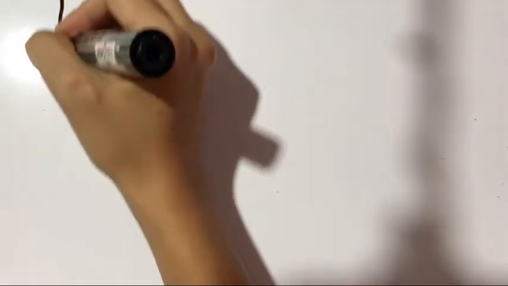Okay, let me draw this here. Wait, I'll draw it. Okay. The eraser of ma'am is no good. The eraser is gone, so we have to use this. Okay, can you see this?